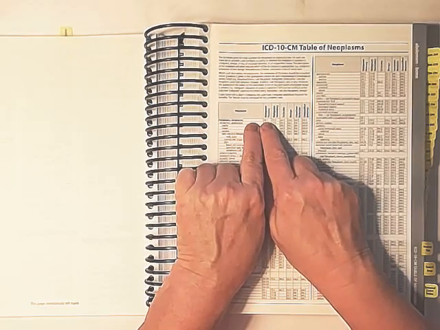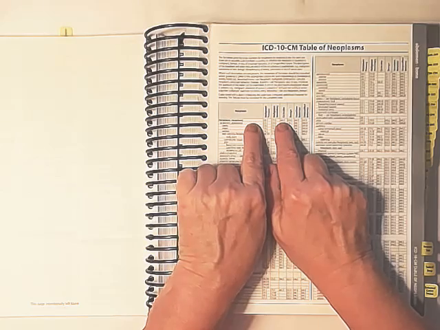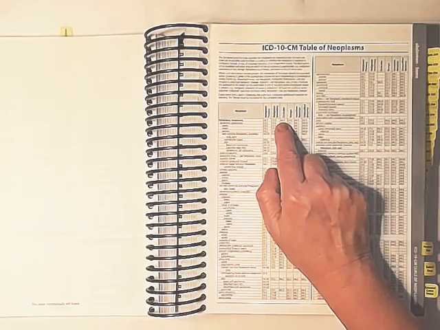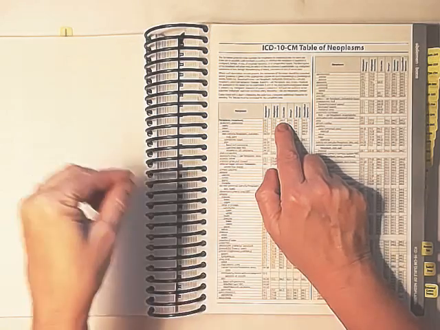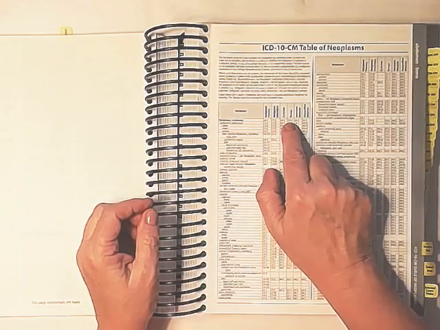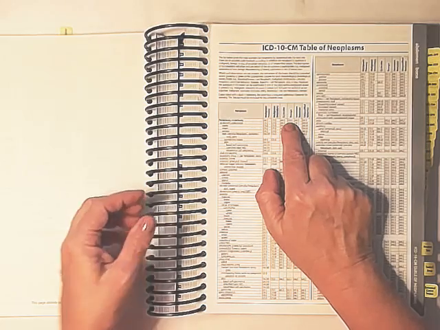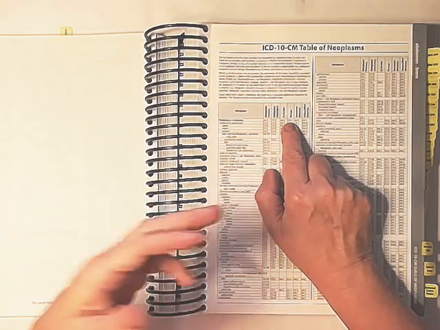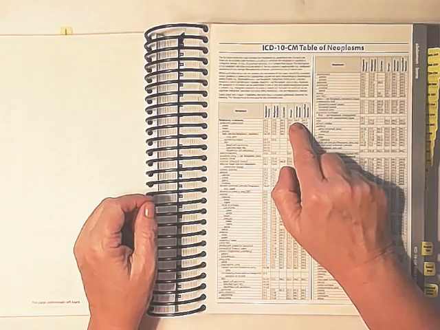So if there's a primary unknown, secondary unknown, cancer in situ, in situ means it's a cancer, but it stayed where it originally was. It has not spread anywhere. Benign tumors, or a benign neoplasm, benign new growth. An uncertain behavior.